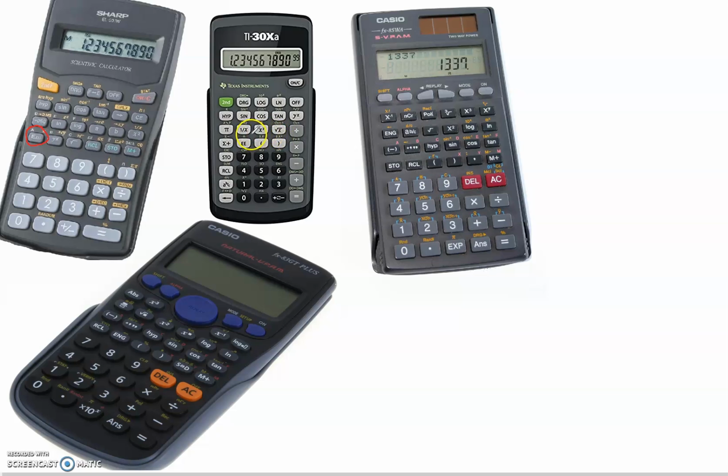On this calculator, the TI, it's the double capital E. Here's the EXP down here. This one's actually got the times 10 to the X type button down there. Those are the buttons that you'd want to be using for scientific notation.